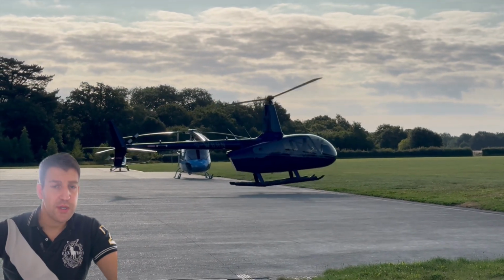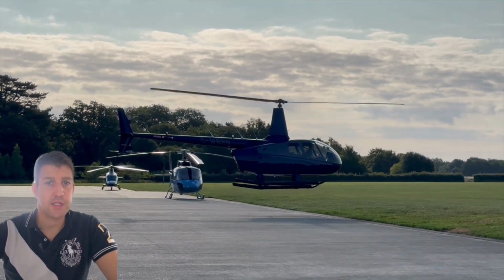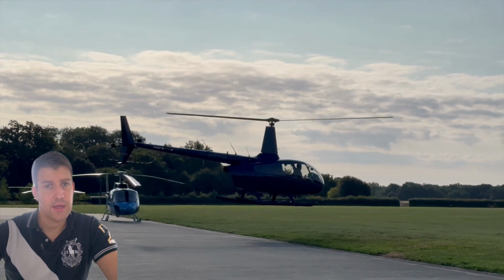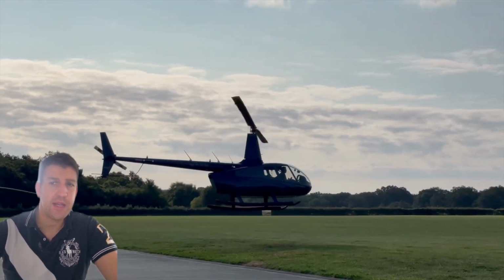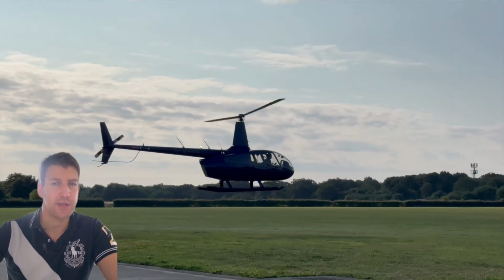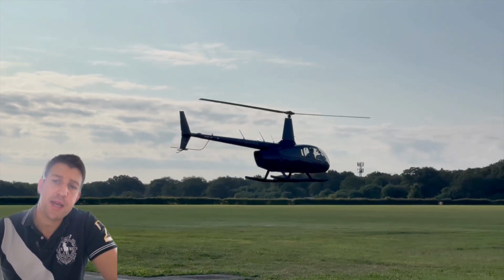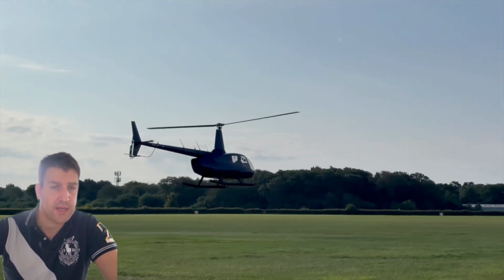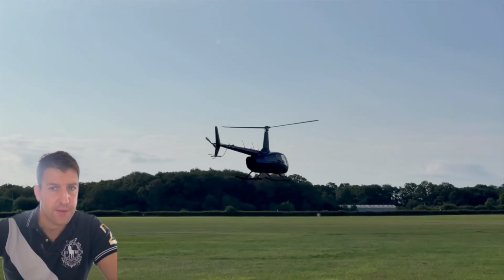The exam also tests your knowledge of flight conditions. This includes hovering, forward flight, climbing, and descending. And each of these conditions affects the helicopter slightly differently, and you'll have to understand how to manage the controls to maintain safe and efficient flight.